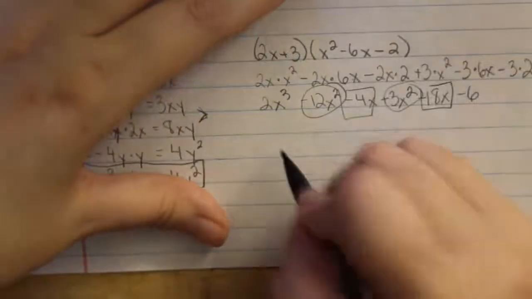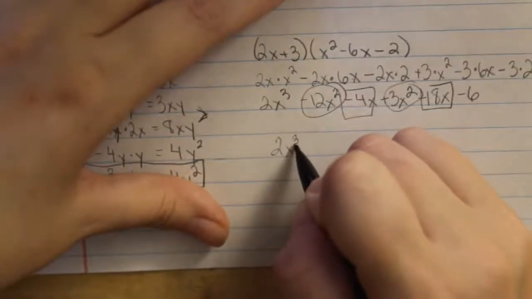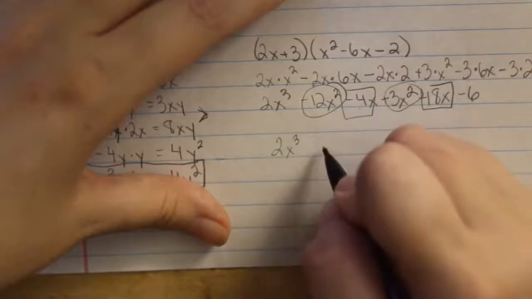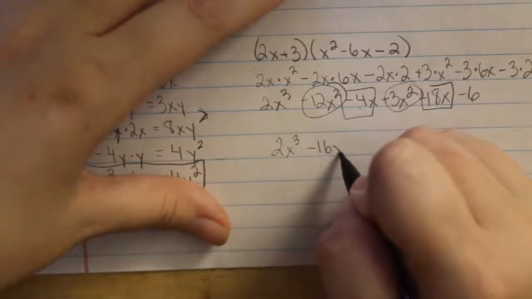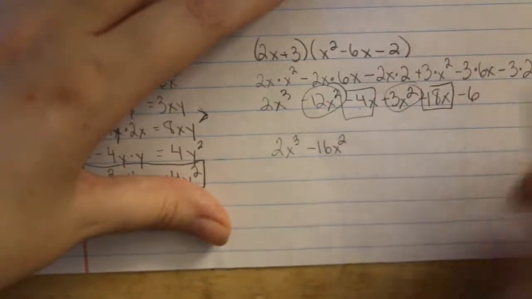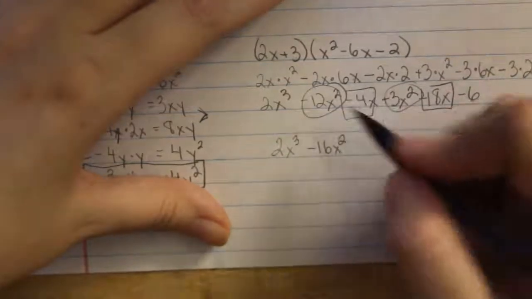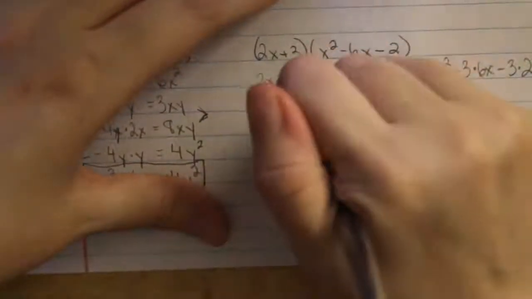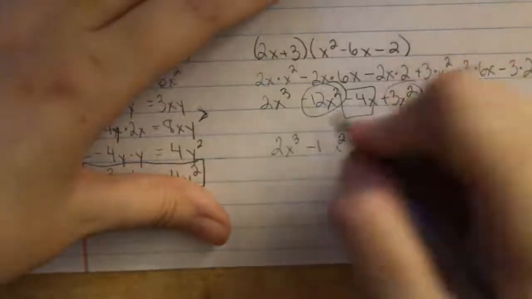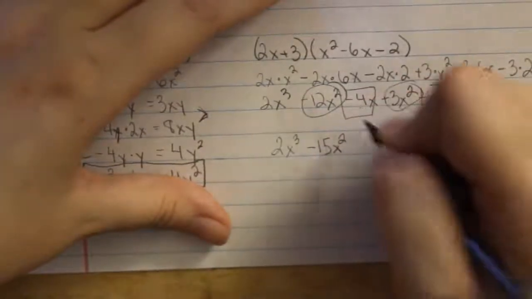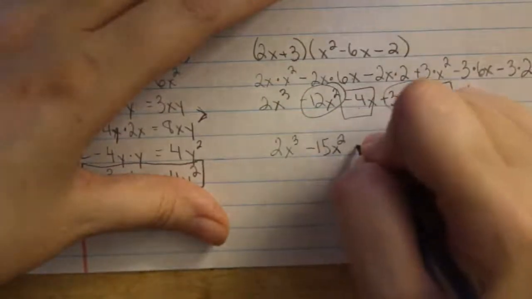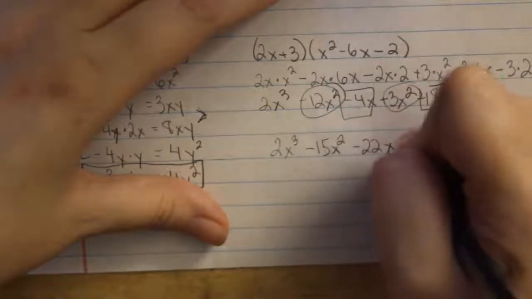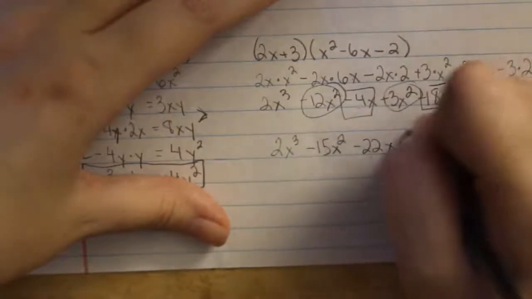So my 2x cubed doesn't have one, so I'm just going to put 2x cubed. Negative 12 plus 3 is negative 9x squared. And then negative 4 plus negative 18, which gives me negative 22x, and then my negative 6.